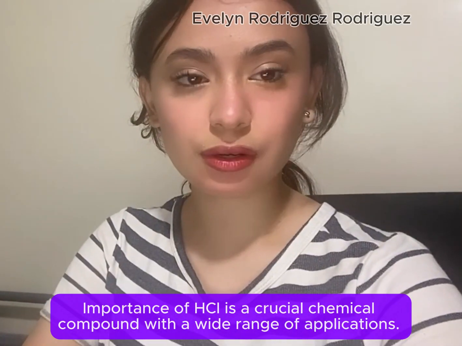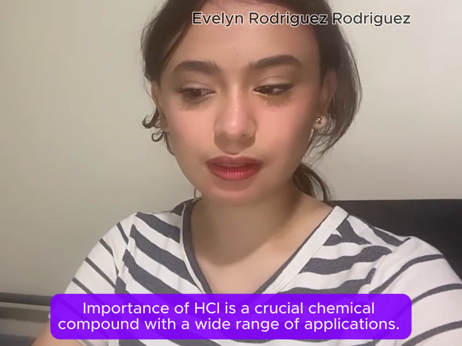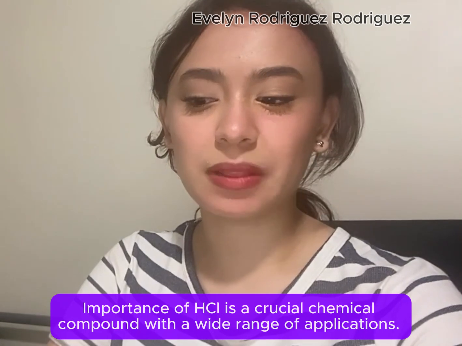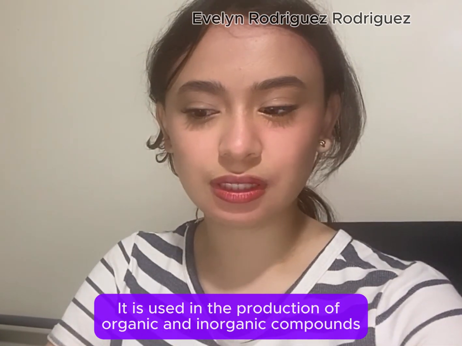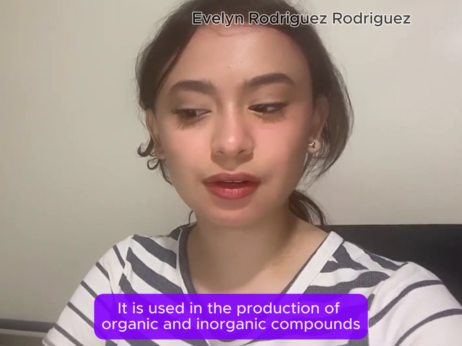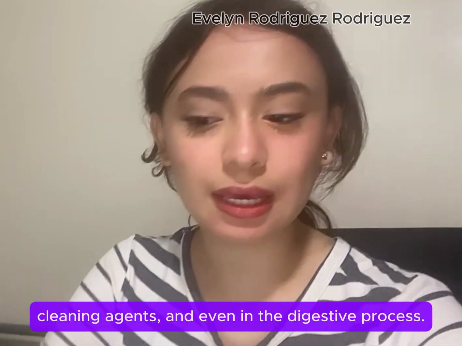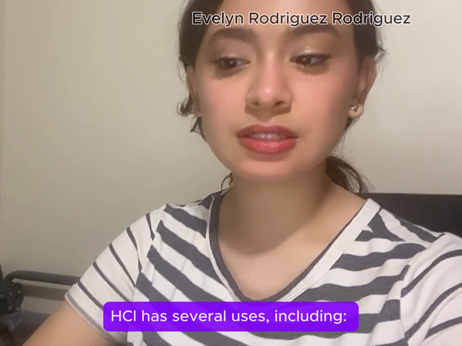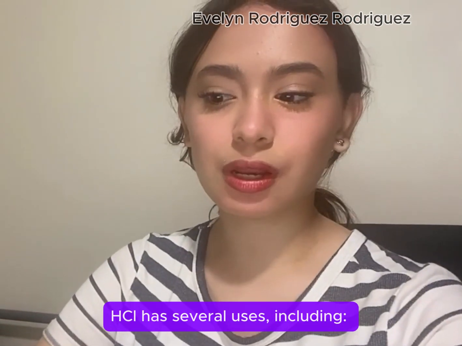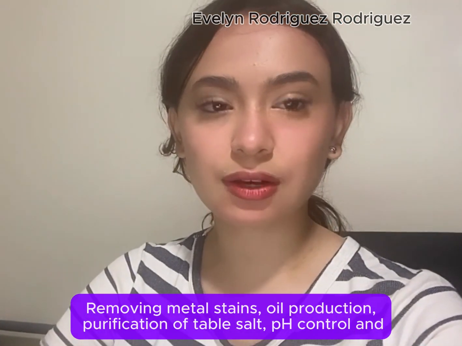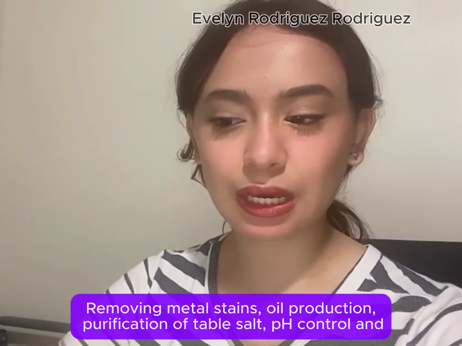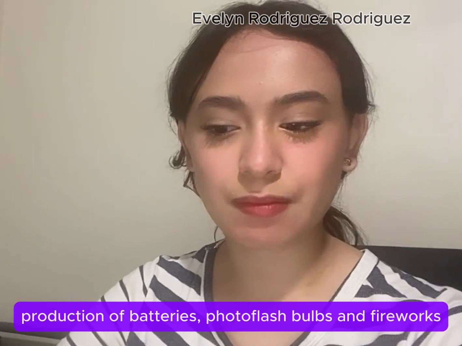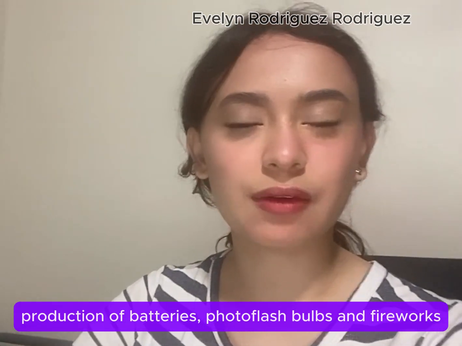The importance of HCl: it is a crucial chemical compound with a wide range of applications. It is used in the production of organic and inorganic compounds, like cleaning agents, and even in digestive processes. Hydrochloric acid has several uses, including removing metals and stains, oil production, purification of table salt, pH control, and production of batteries, photo flash bulbs, and fireworks.